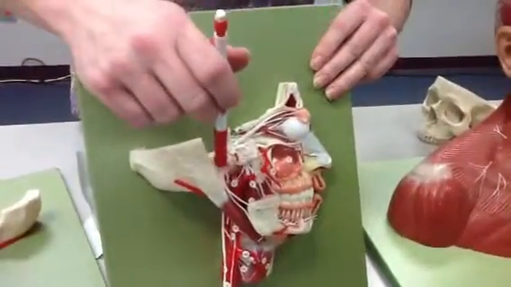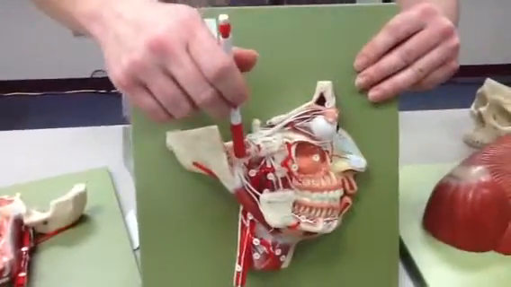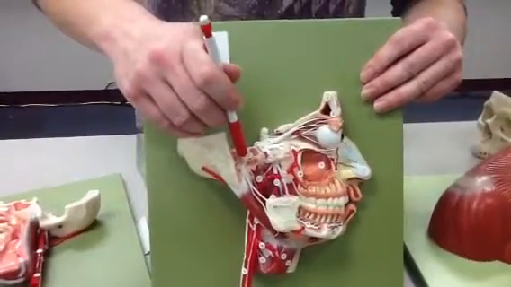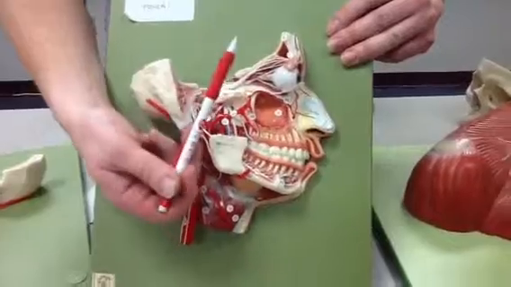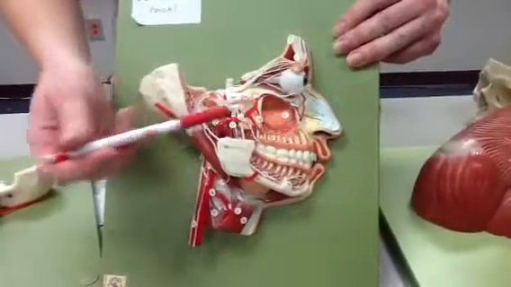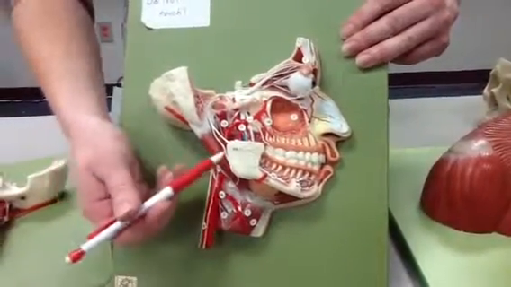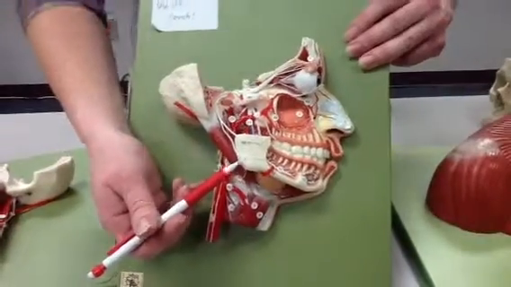Facial nerve is making a turn here to exit via the stylomastoid foramen. Before it does that, though, facial nerve is giving off this chorda tympani nerve. Facial nerve then comes down here, and on the outside is going to branch into temporal, zygomatic, buccal. This is the mandibular branch of facial nerve, and this is the cervical branch of facial nerve.